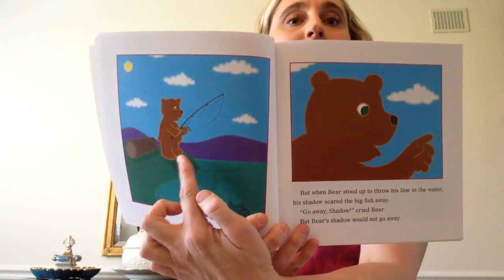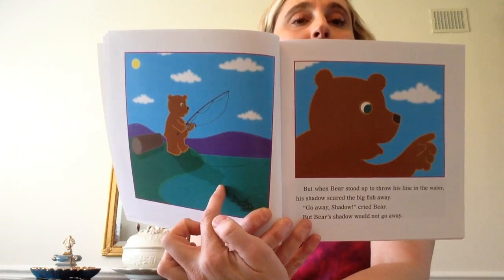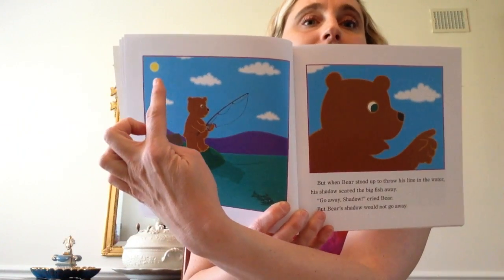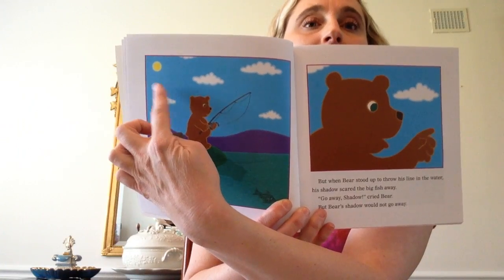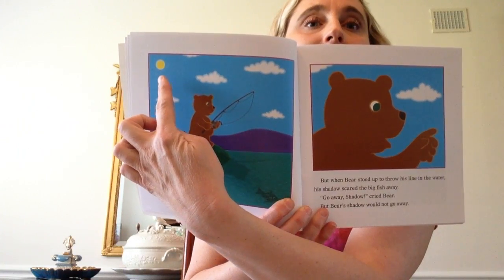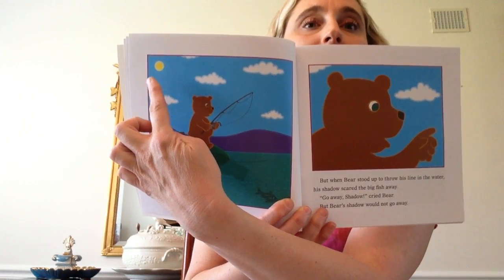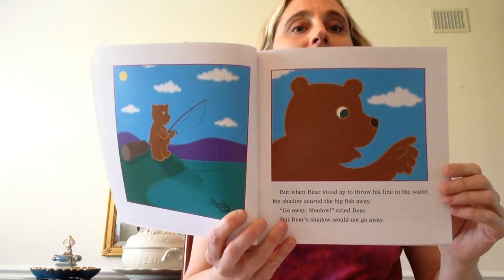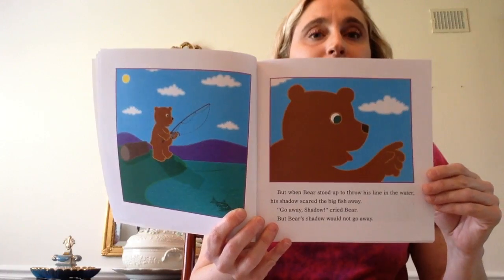And there we see Bear's shadow standing in front of him. And I want you to pay attention to where the sun is in the sky. Over here, the sun is up high in the sky over to one side. So it's in the morning right now. It's early in the morning.